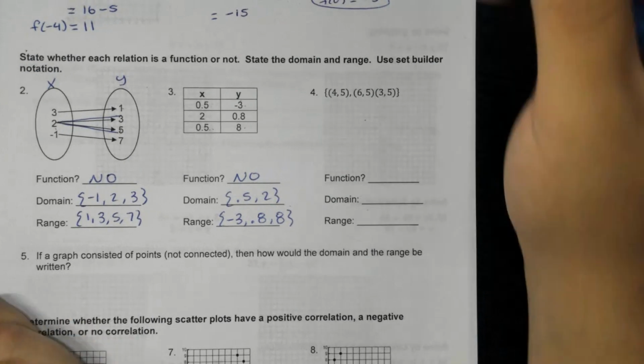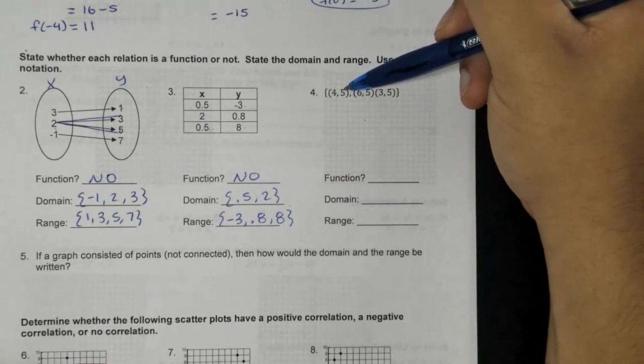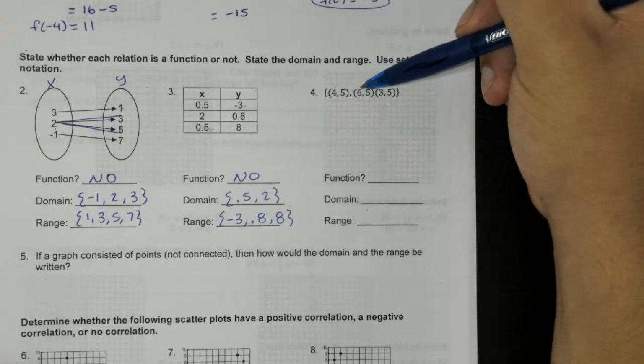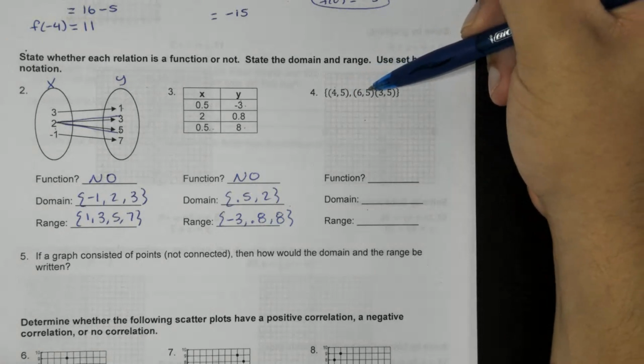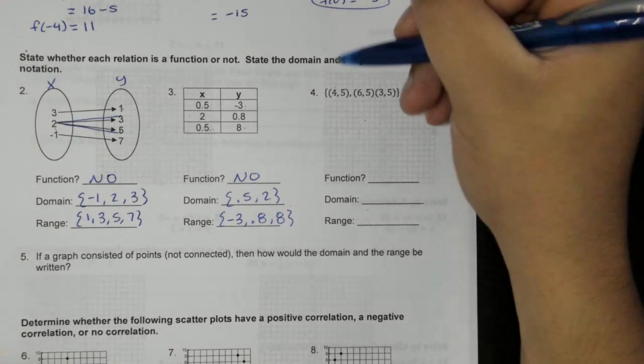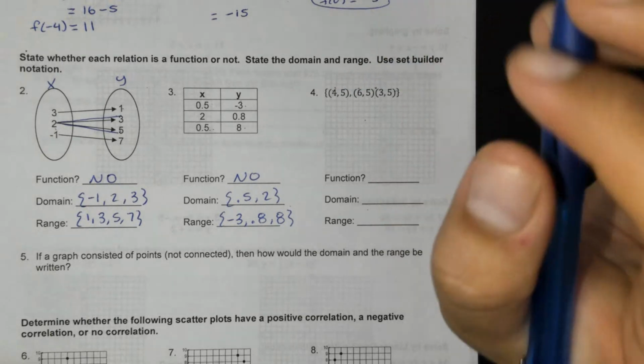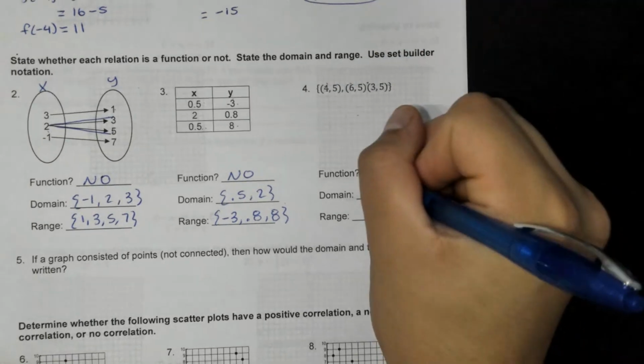Now for number 4. When x is 4, it has a y value of 5. When x is 6, it has a y value of 5. Also, when x is 3, it has a y value of 5. So each of these x values only has one y value, so it does make it a function.